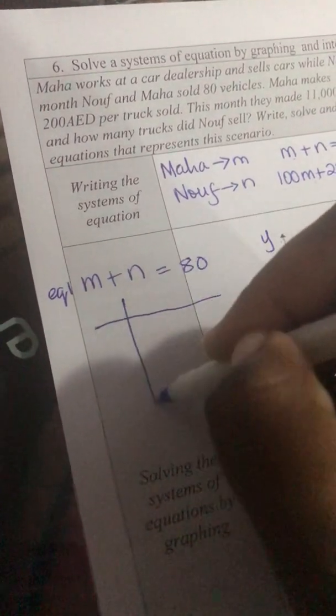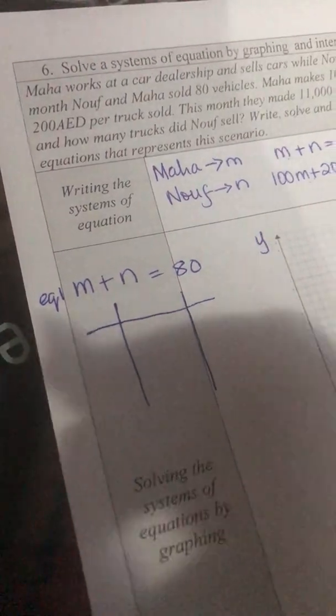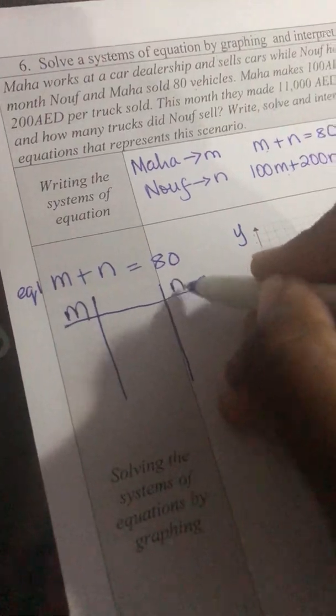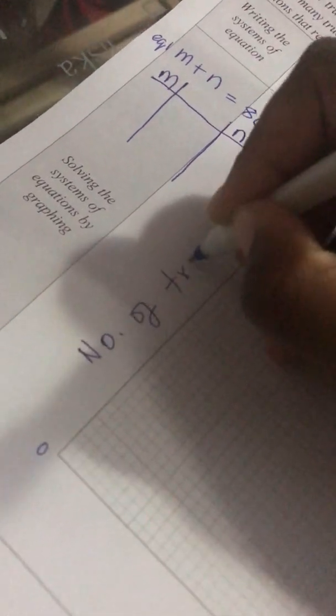I need a table. So we're going to put M here and N here. Okay. So number of trucks, because it's N for Noof, we label number of trucks.